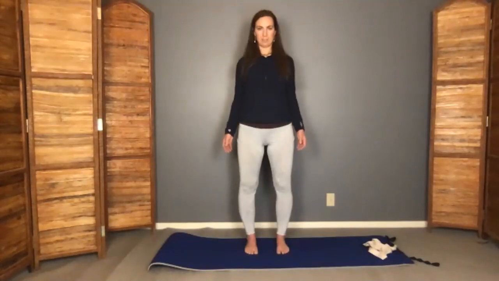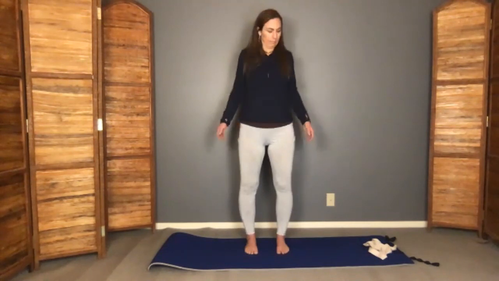Excellent. Then right into a shoulder roll. Check that your feet are still pointed straight ahead. Relax your belly up and back and around. Big shoulder roll. 10 times. And forward, up and forward and around.